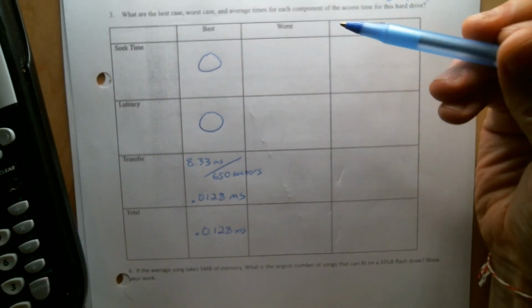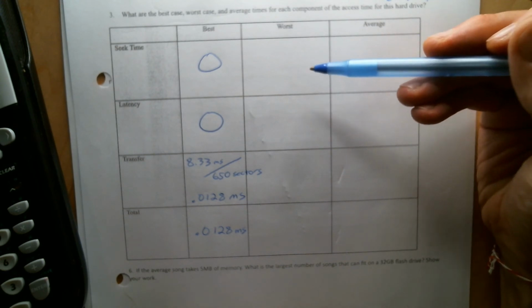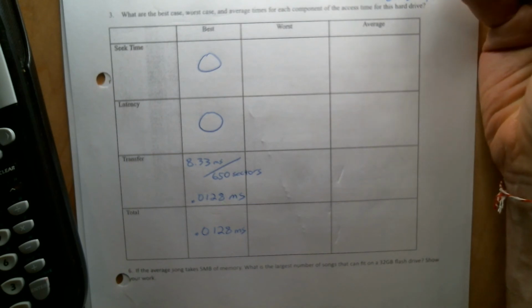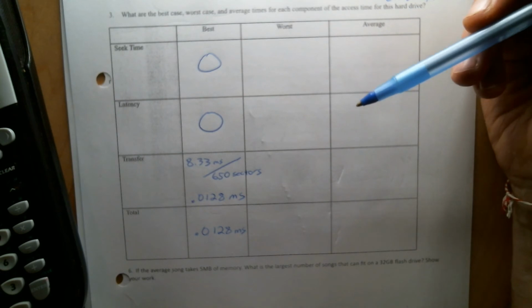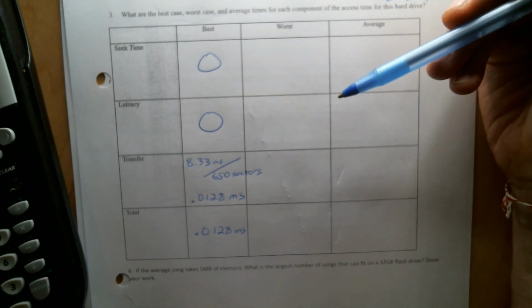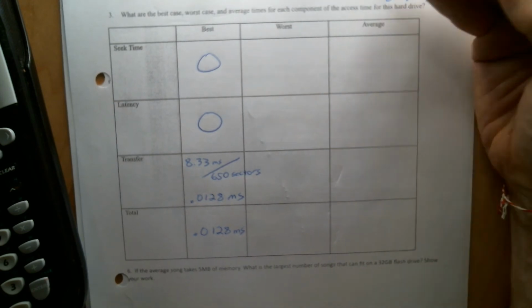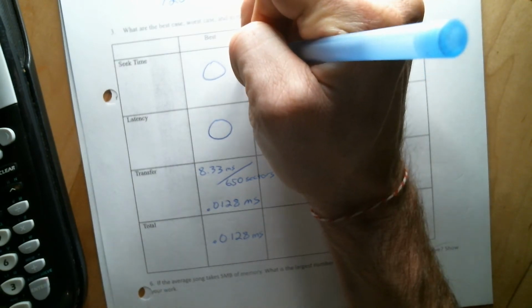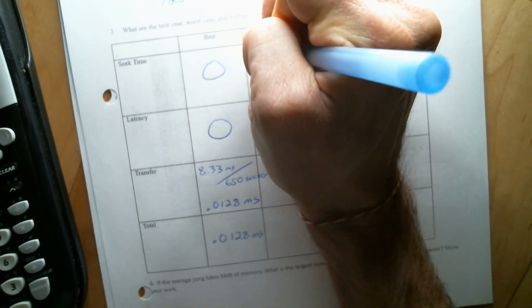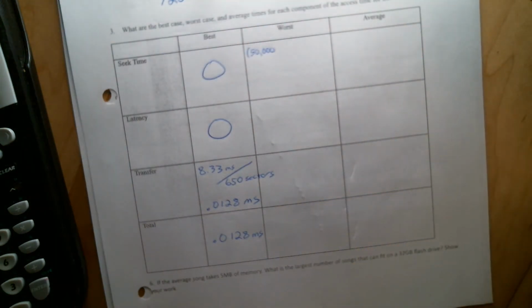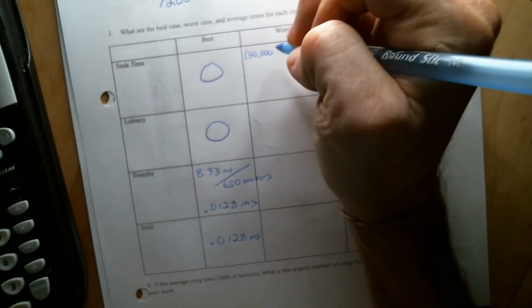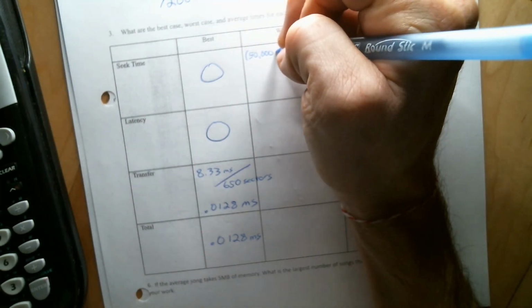Now, worst case scenario when you're talking about seek time would be that the arm is on the outermost track and you had to move to the innermost track, or vice versa. If the arm started on the innermost track and you had to move all the way to the outermost track. It tells us there are 50,000 tracks, but to move from the innermost to the outermost, you're only actually moving 49,999 times.